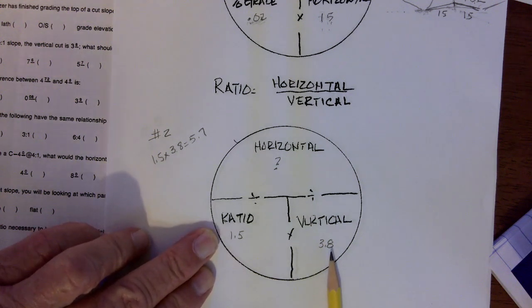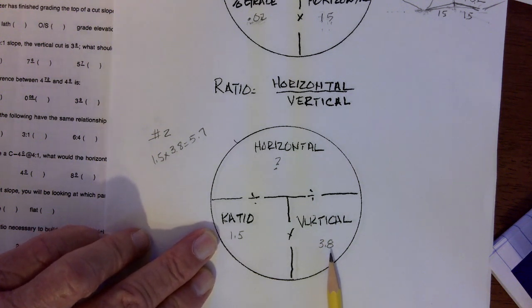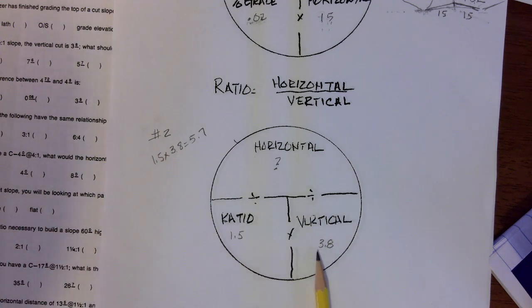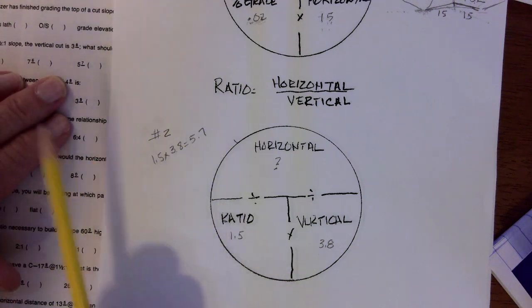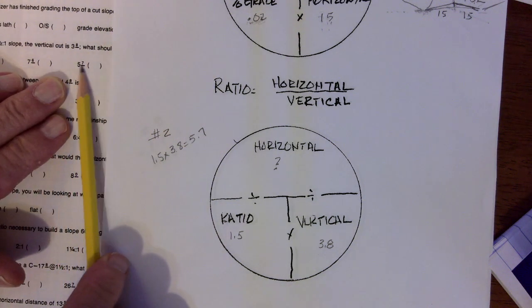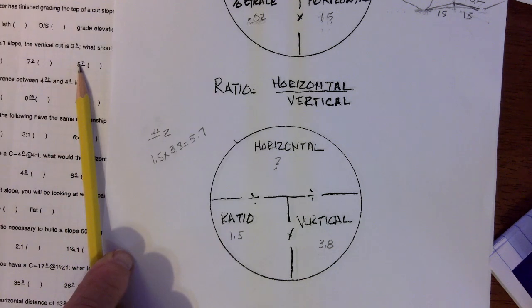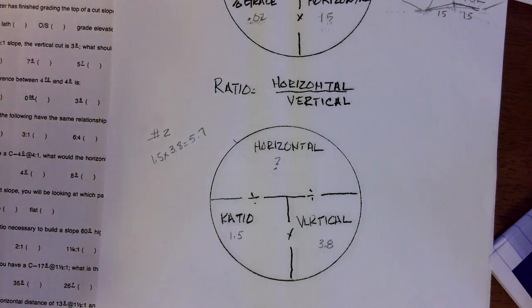And what is 1.5? 1.5 times 3.8. What is that? I didn't write it down, but I did the rest of them. So I have to calculate this. 1.5 times 3.8 equals 5.7. 5.7. And if you look right here, that is one of the answers on this test.